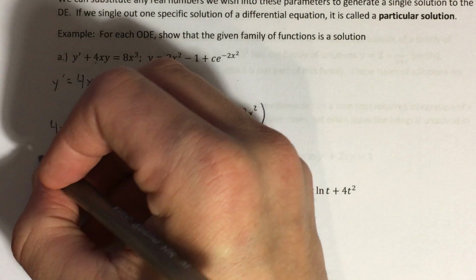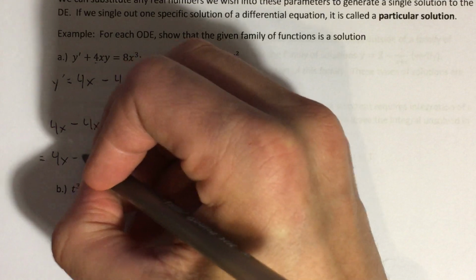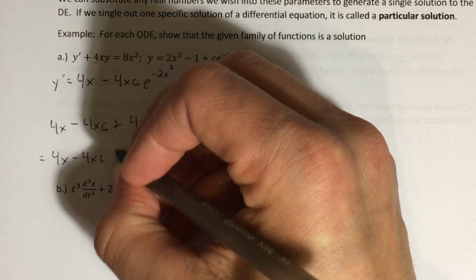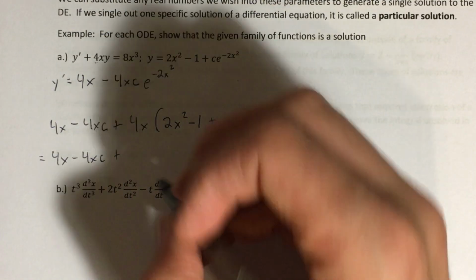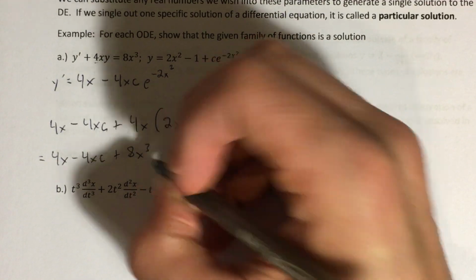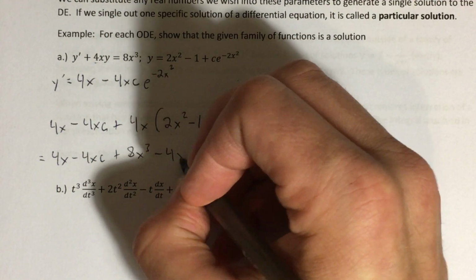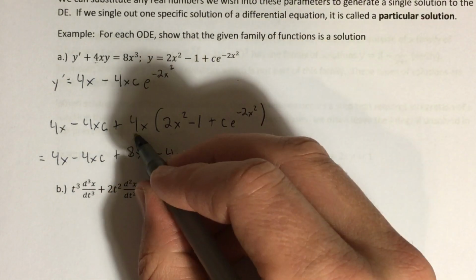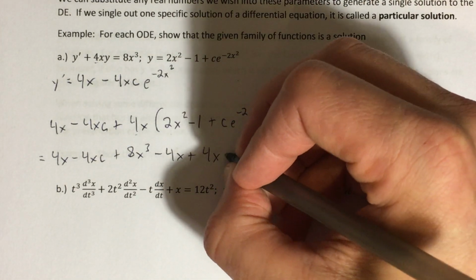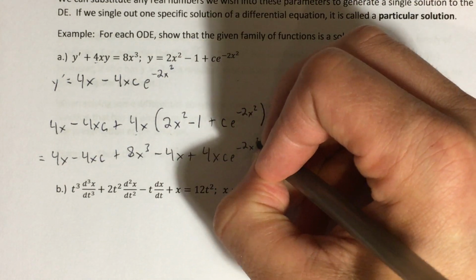Distribute your 4x in. We have 4x minus 4xc plus 4x times 2x squared, that's 8x cubed, minus 4x, plus 4x times this, that's going to be 4xc e to the negative 2x squared.